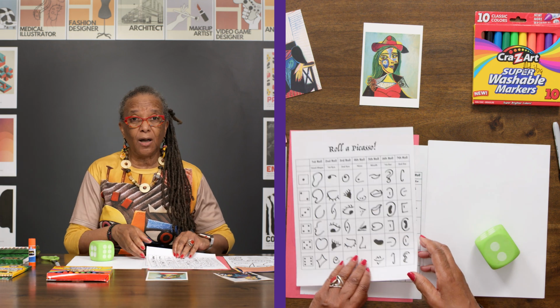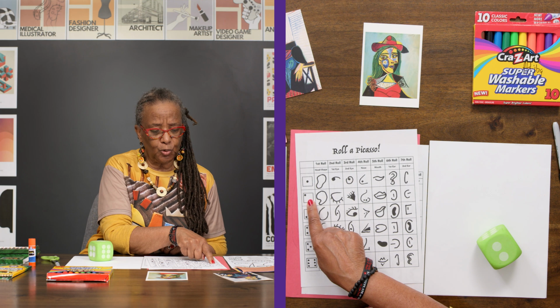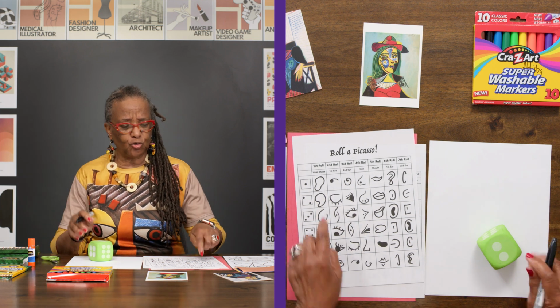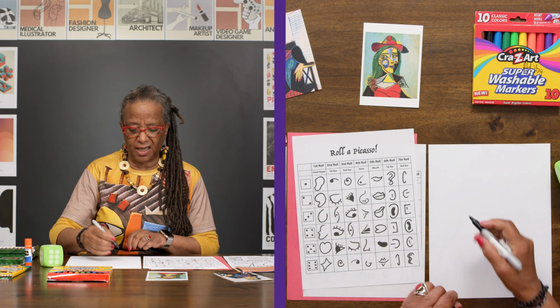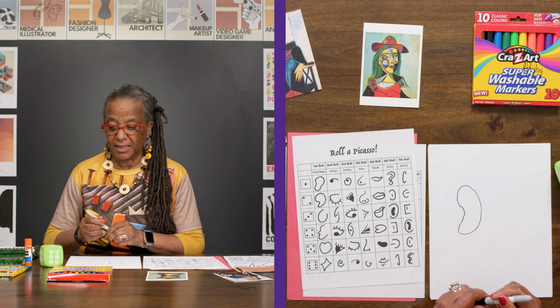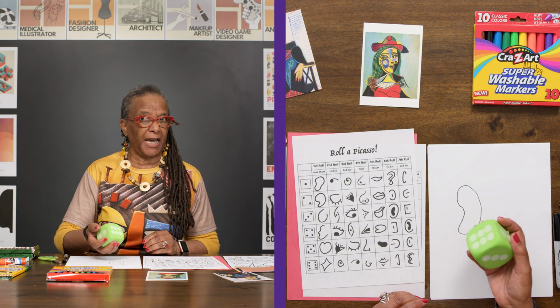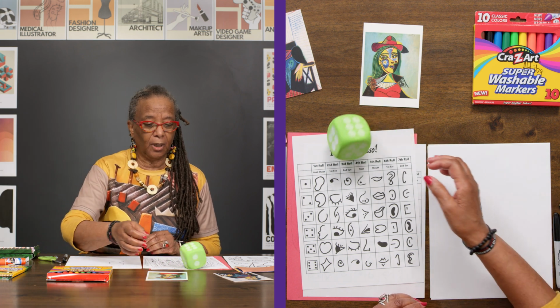All right, so now I want you to look. Let's find 2 and see, look at there, there's 2, and that's the head. So we're going to draw a head that looks like that. That's a kind of funny looking head, but I'm going to draw that, okay? Because it landed on 2. Well, we know we're going to need some eyes. Let's roll the dice and see what kind of eyes we're going to put. Oh, it's all over the face.